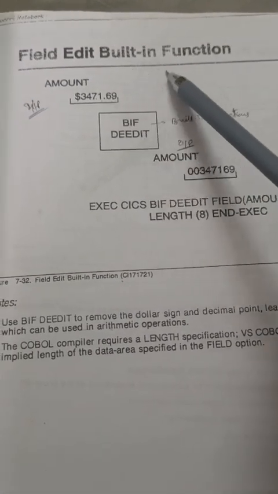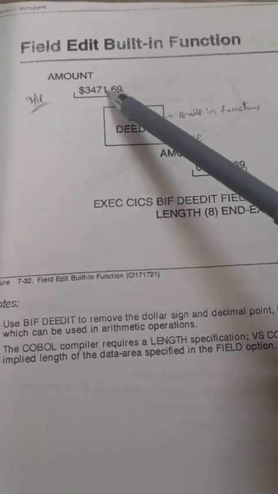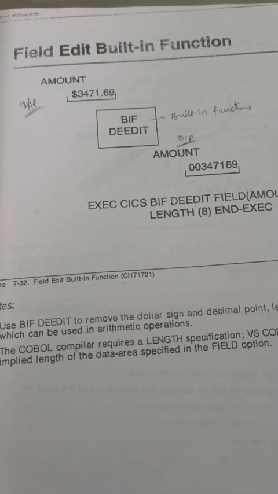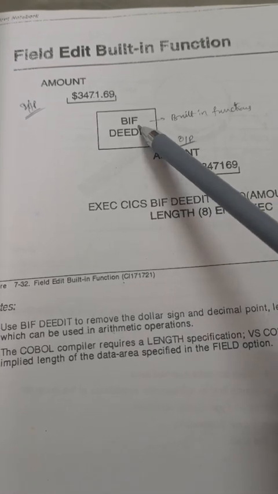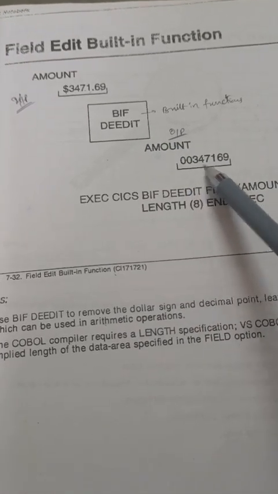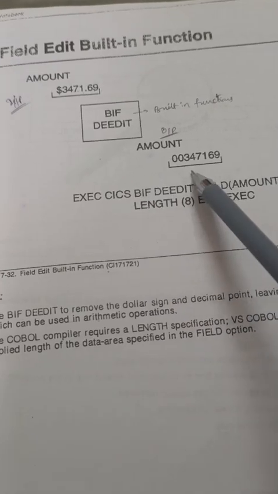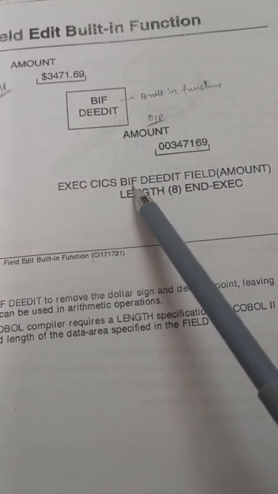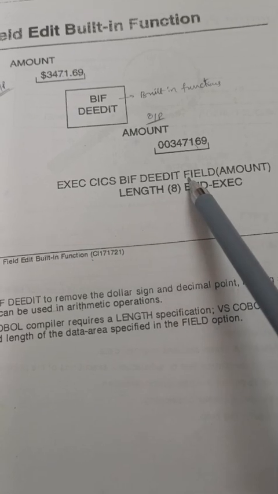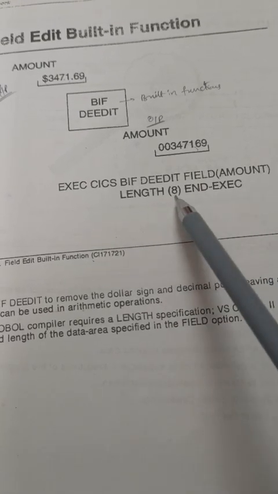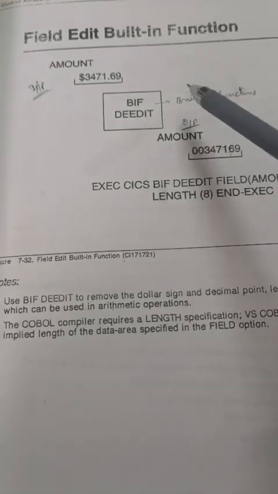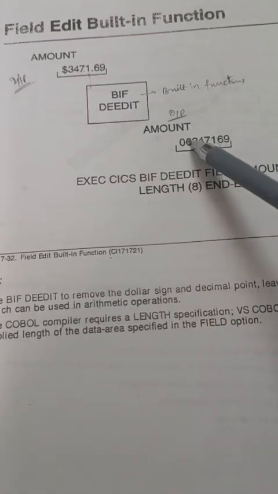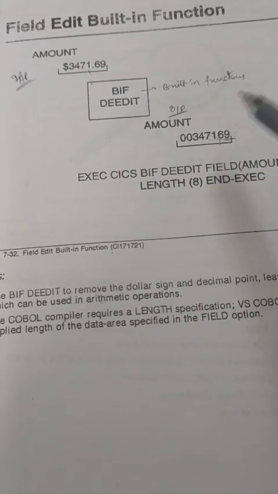This is a field built-in function. This is the amount in my copybook. Whenever I am doing the built-in de-edit, the amount will be displayed in this format. How do we get it to display in this format? We have to use a built-in function: DE-EDIT, field name is amount, length is equal to 80. Then whatever amount you enter in the input, it will get converted in the program into this format.